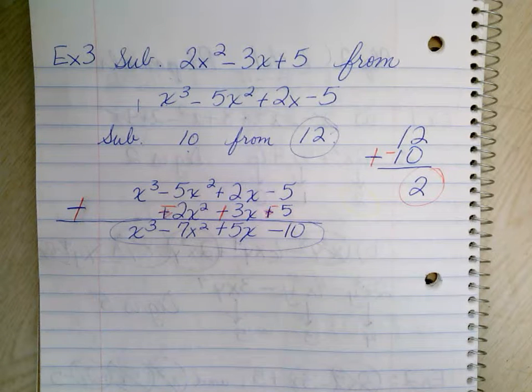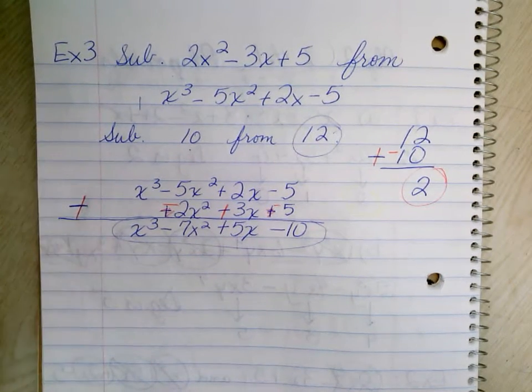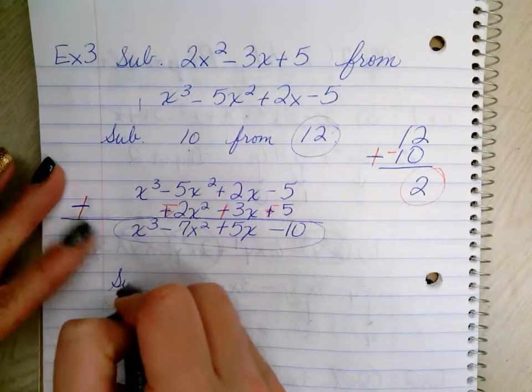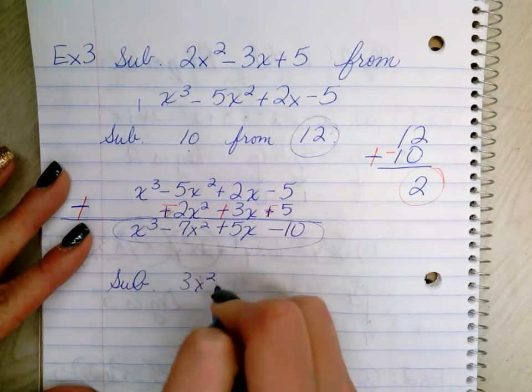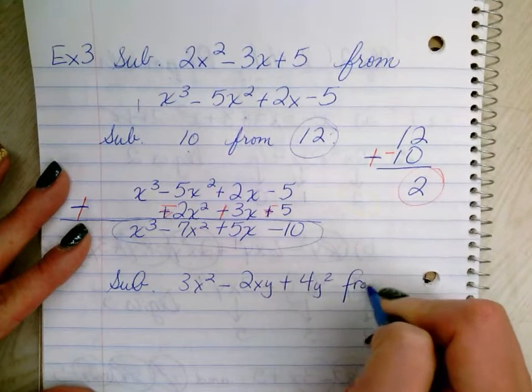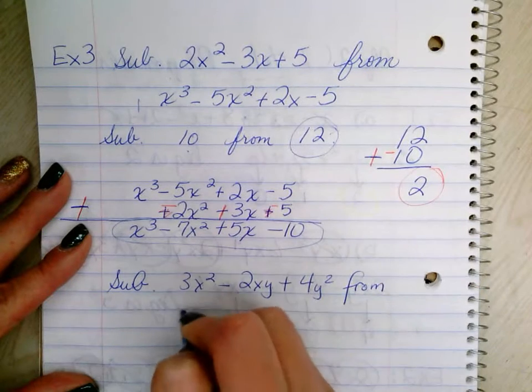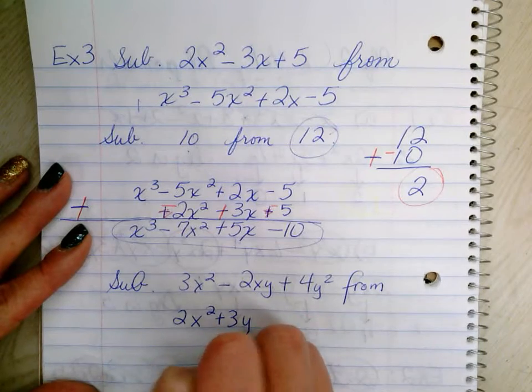I want to do one more with you of that subtraction type, just so that you can feel confident that you know what you're doing here. Let's do this. Here's my problem. I'm going to do subtract 3x squared minus 2xy plus 4y squared from, notice I'm using that scenario again, 2x squared plus 3y squared.